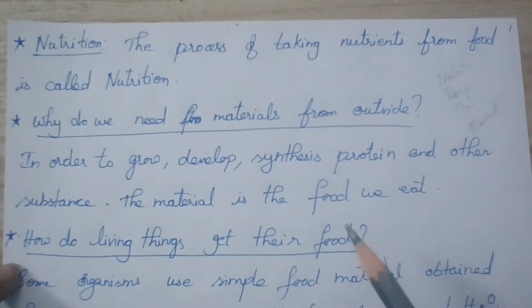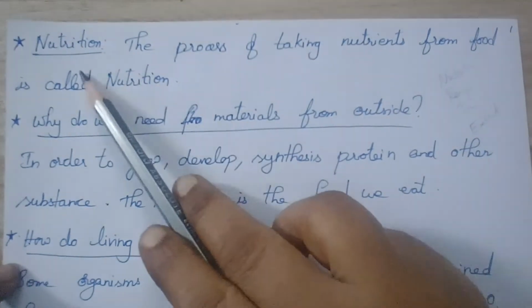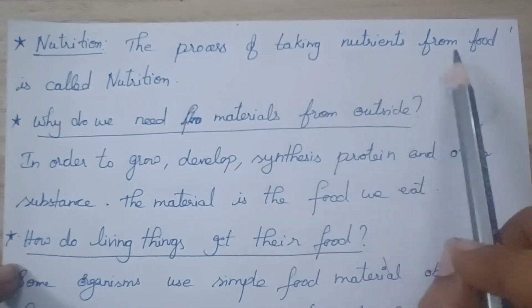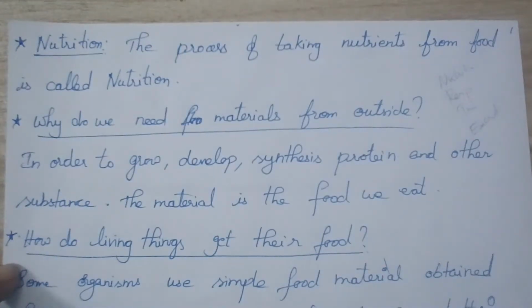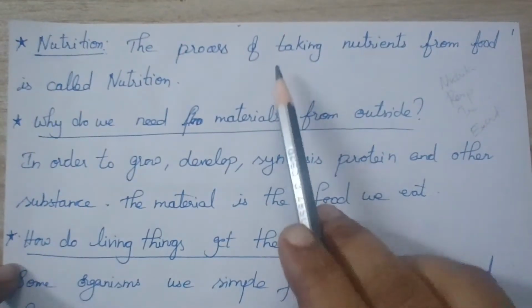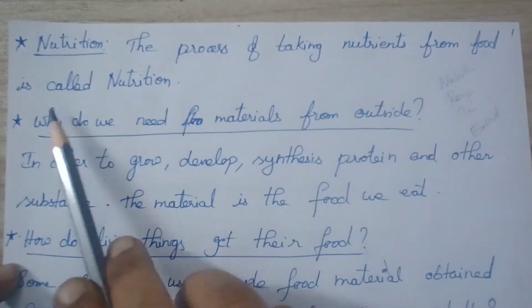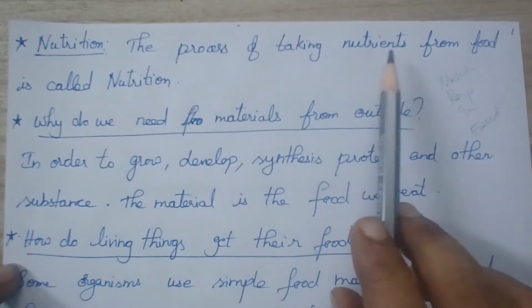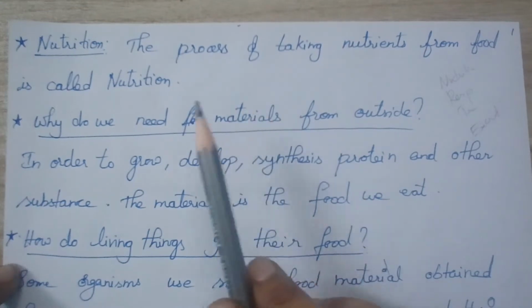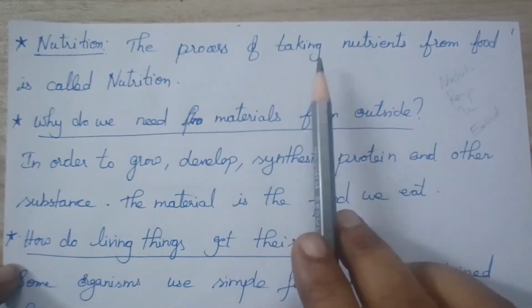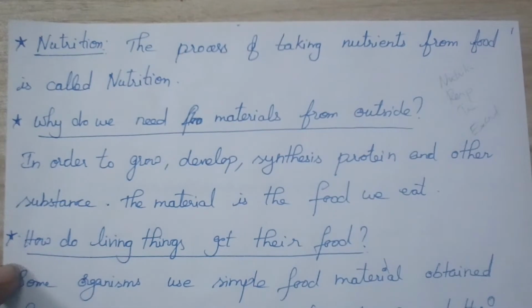Nutrition means what? We take the raw materials from the outside and transfer them to the body, right? For what? To get nutrients from that food, to get energy, right? So the process of taking nutrients from the food is called nutrition. We can give it in a simple form as the definition: the process of taking nutrients from the food, from outside, is called nutrition.